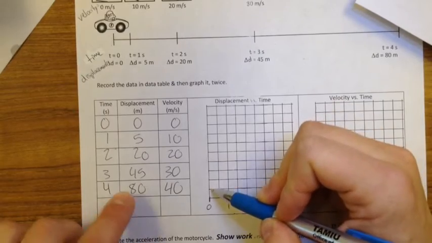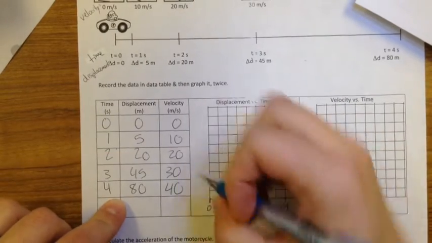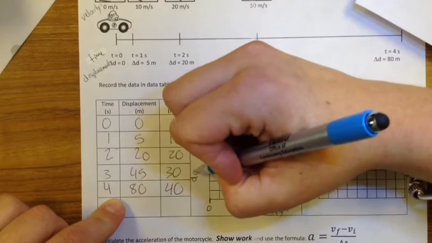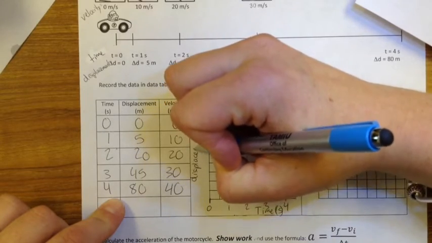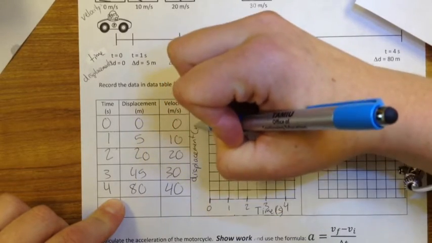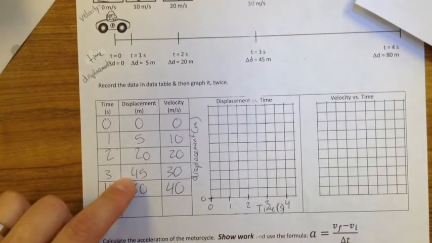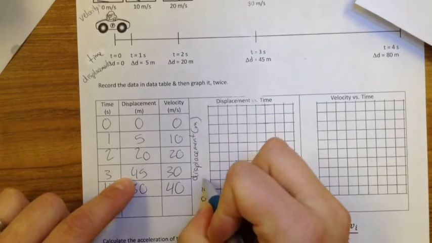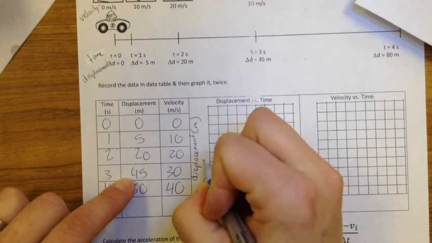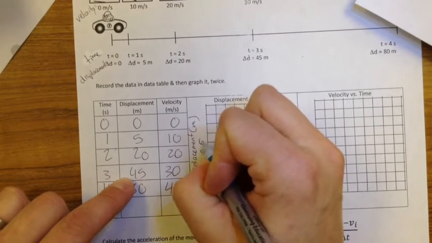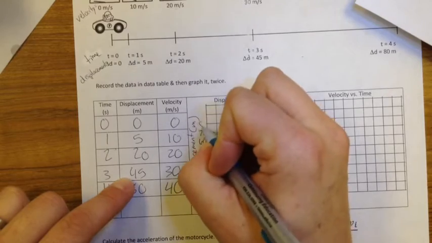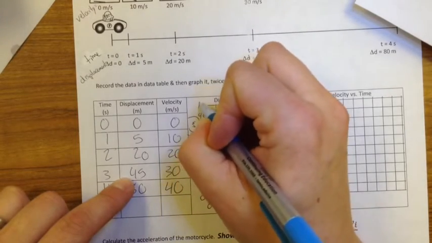Now, displacement, we need to get from 0 all the way to 80. Label the y-axis displacement in meters. Starting at 0, we need to get all the way to 80, so go by tens. 10, 20, 30, 40, 50, 60, 70, 80, 90, 100.